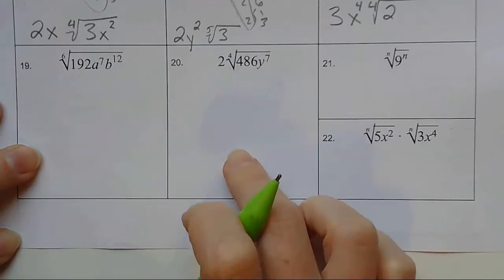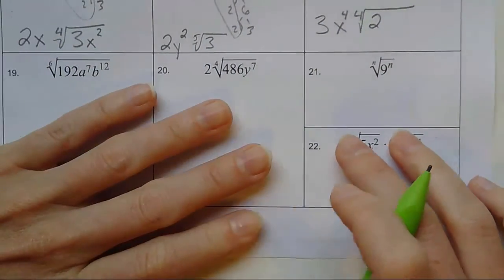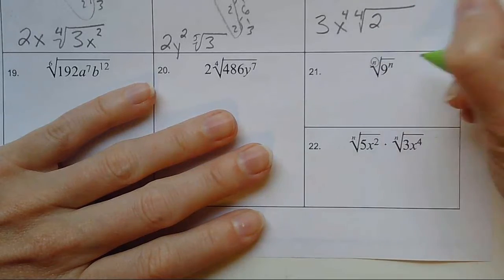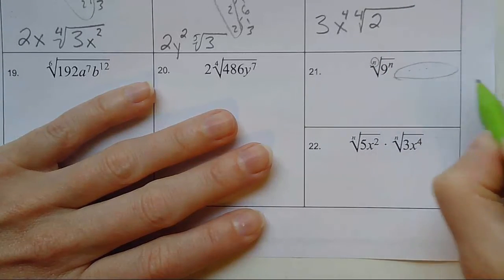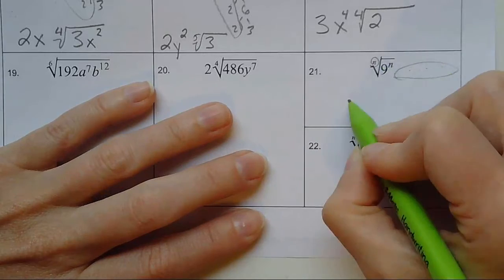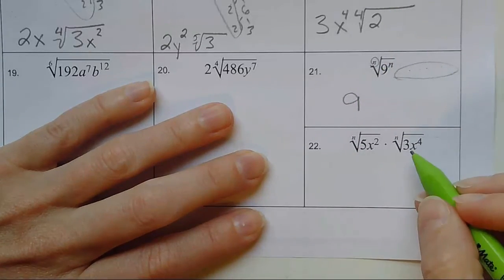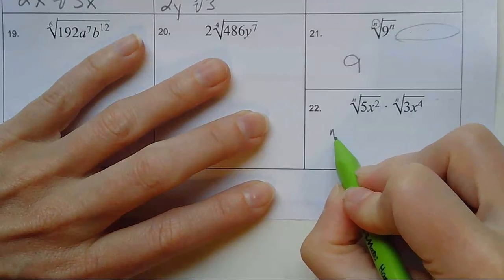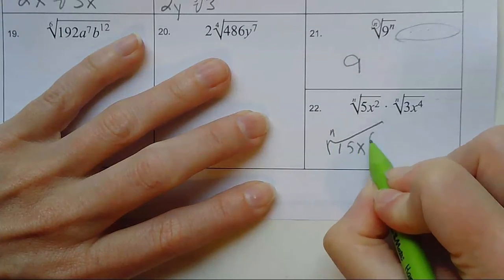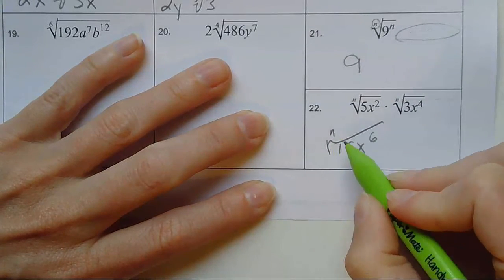Okay, we're going to skip these guys. Same deal. I want to go over this n stuff. Okay, looking for groups of size n. If I were to write out 9 a bunch of times, I would have n of them. So my answer is just 9. You can only pull out a number if it has an n. Here, inside, you get nth root of 15x to the 6th. n doesn't go into 15 or into 6.